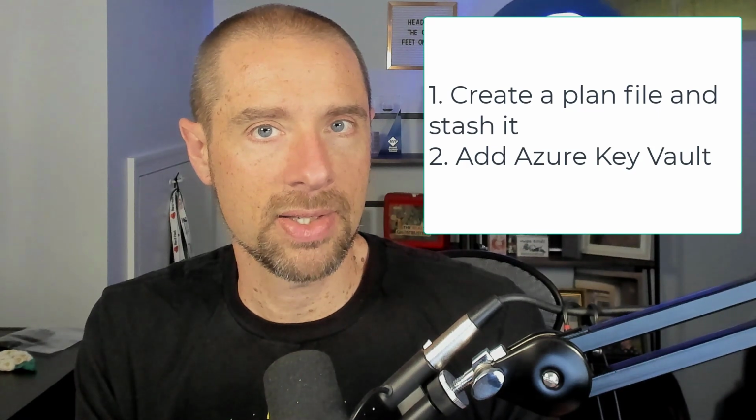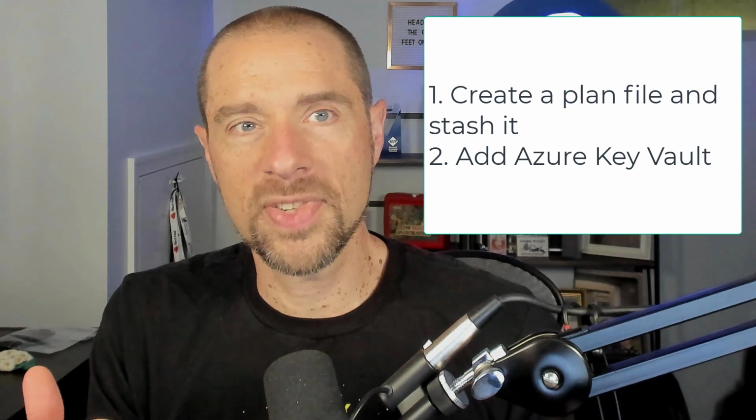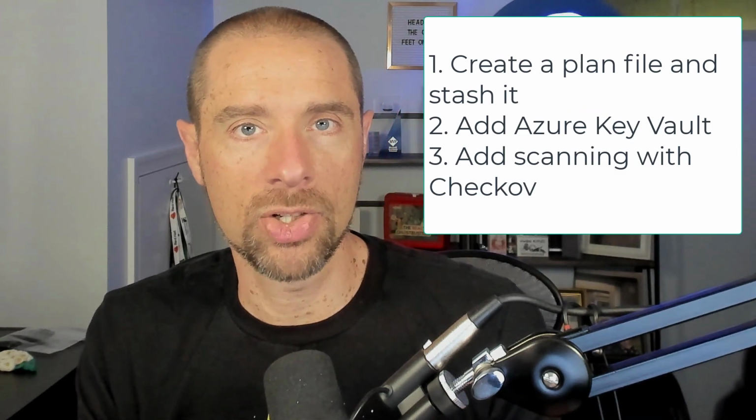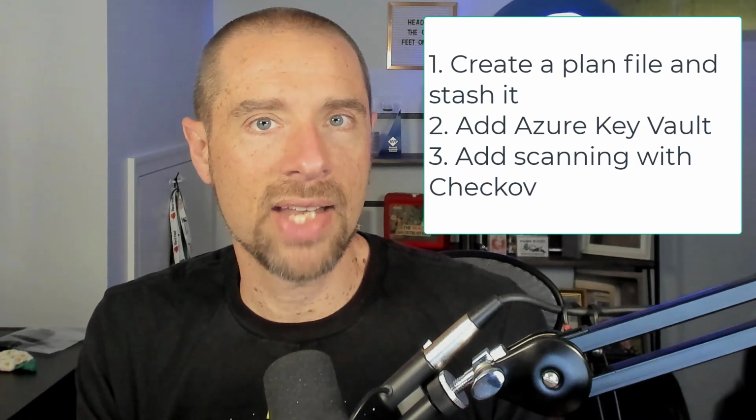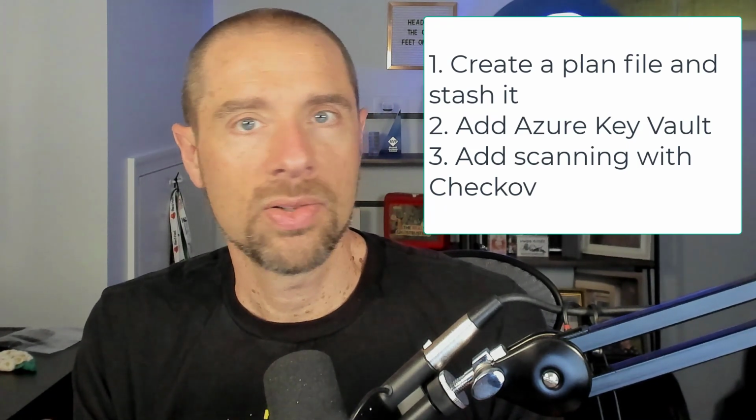It's also not using Azure Key Vault to store all of these very important variables. I'd rather use Key Vault for that. So I'm going to add Key Vault into the mix. It's also not doing any sort of scanning of the code for potential security violations. There's a great tool called Checkov by Bridgecrew. I would like to add Checkov into the pipeline to validate that it's not breaking any security rules.